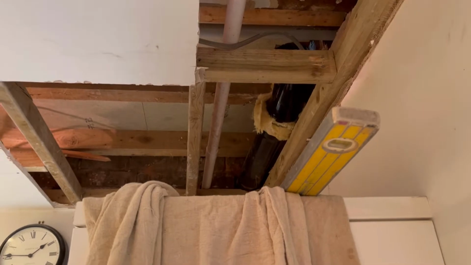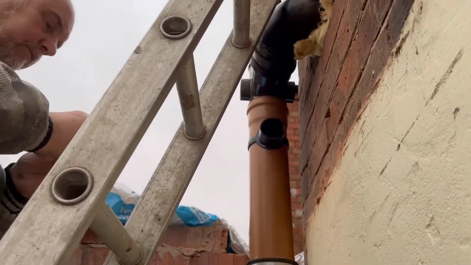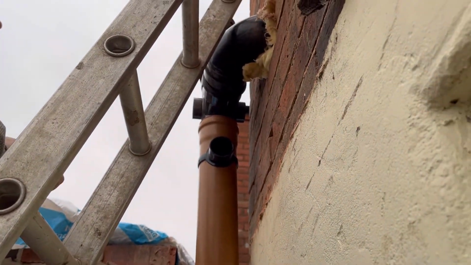I had to put a join in it, but mix outside. Just put the strap-on boss on, and now we're cutting this off to length, and we'll go into the strap-on boss, and the basin and the shower will be up and running again.